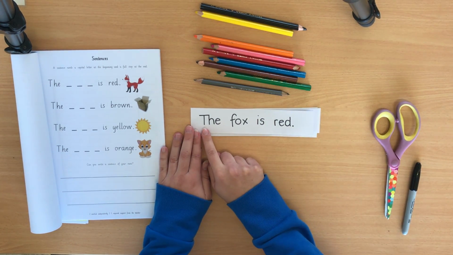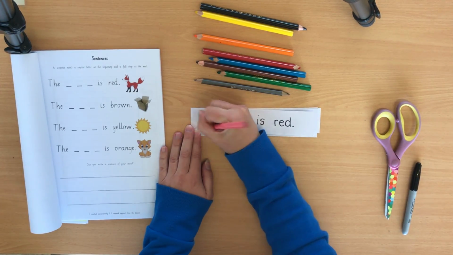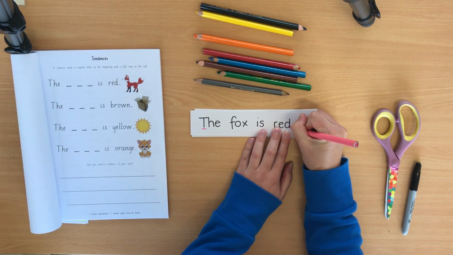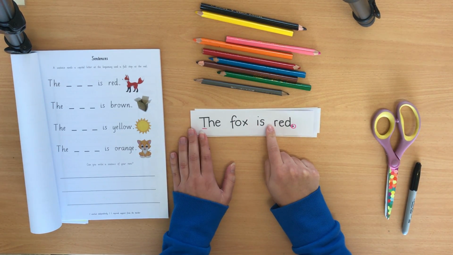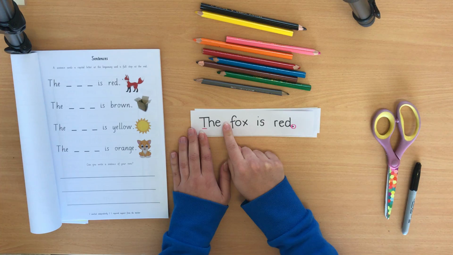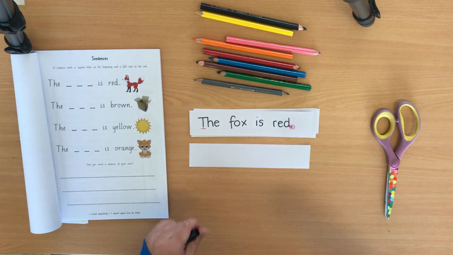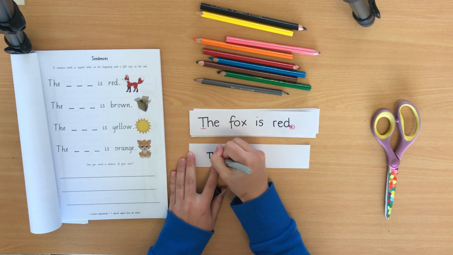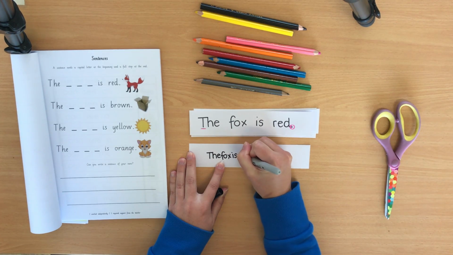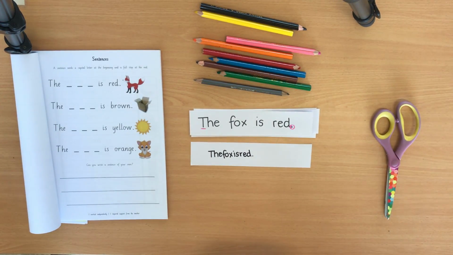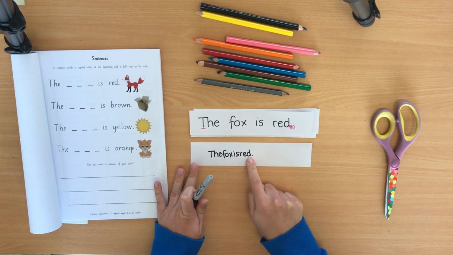So we can see here I have a capital letter at the beginning, and I have a full stop at the end. And I have finger spaces between the words. Now, the reason we use finger spaces is because if I tried to put all of these letters together without a finger space, it would be impossible to decide where one word finishes and where one word begins. So we use finger spaces to make them individual words rather than one big long word.